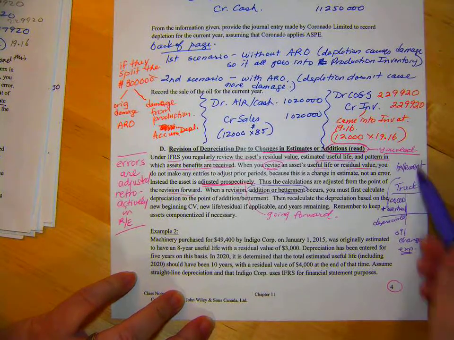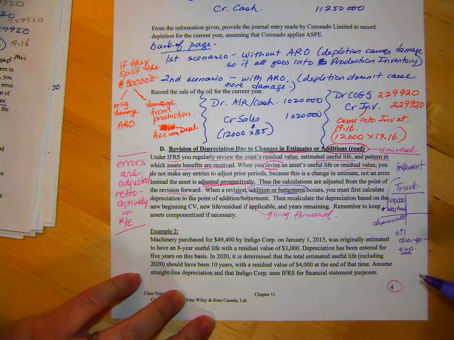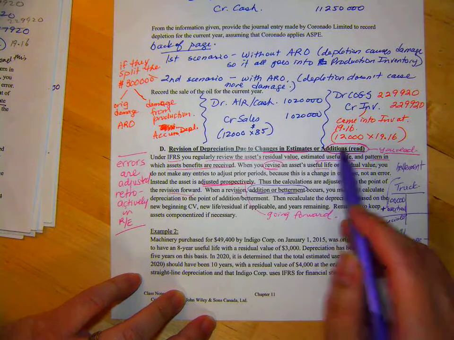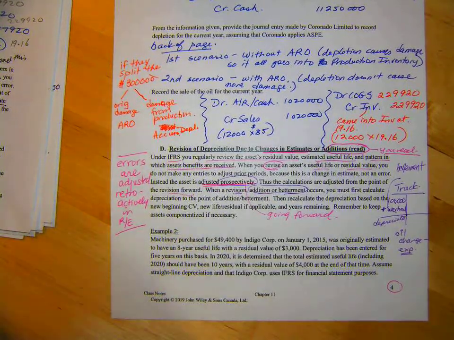Okay, so that's betterment, overhaul. An addition. Addition, betterment. So additions and betterments work the same way. They're adjusted prospectively. And when we're doing the example, I'll show you what you do for those, just to remind you.